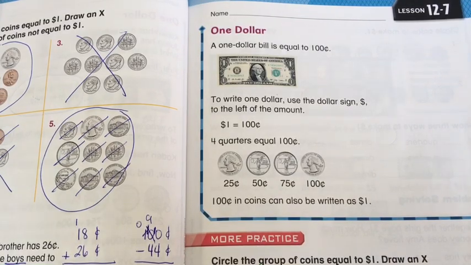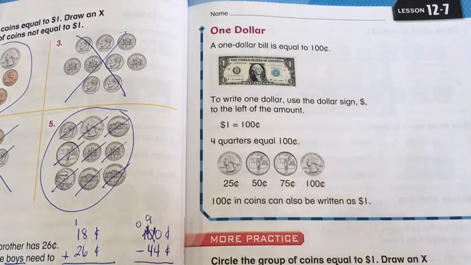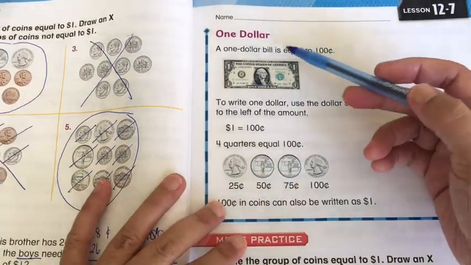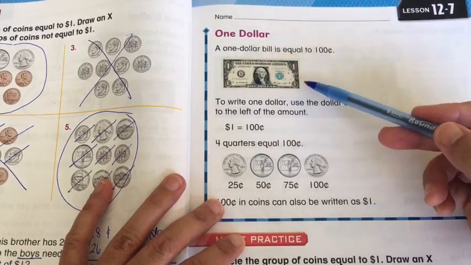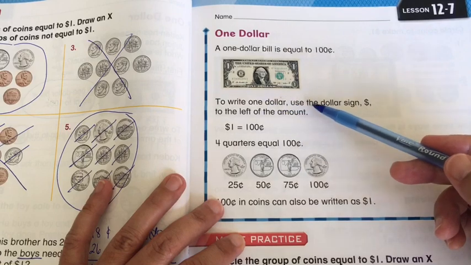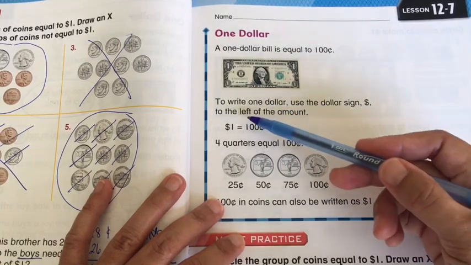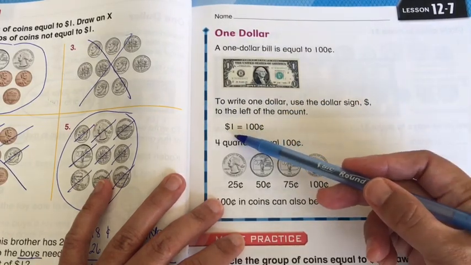Here we are on lesson 12-7, part 2. We're talking about $1. And as you know, a $1 bill is equal to 100 cents. Here's what a dollar bill looks like. To write $1, use the dollar sign to the left of the amount. All right, we had talked about that.